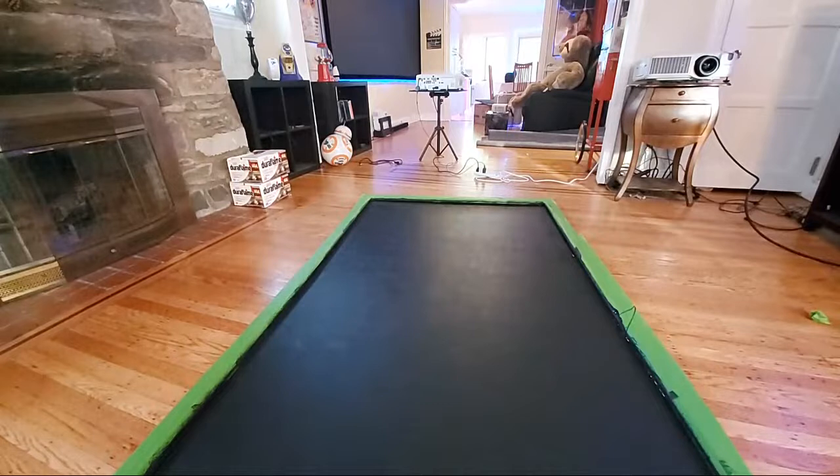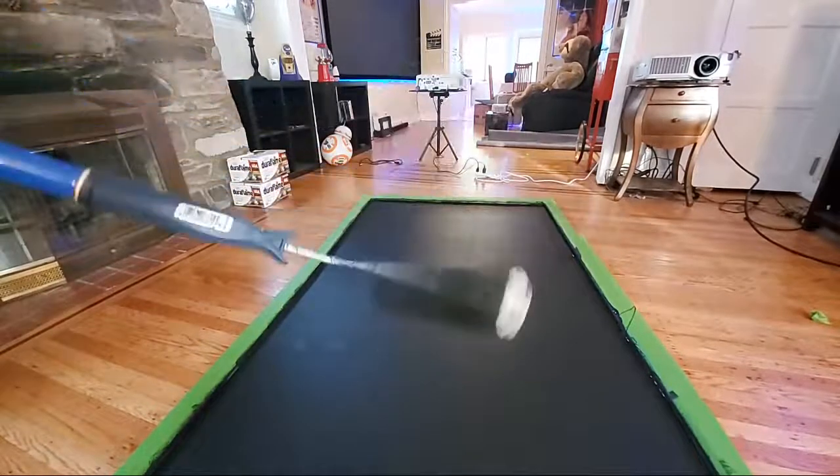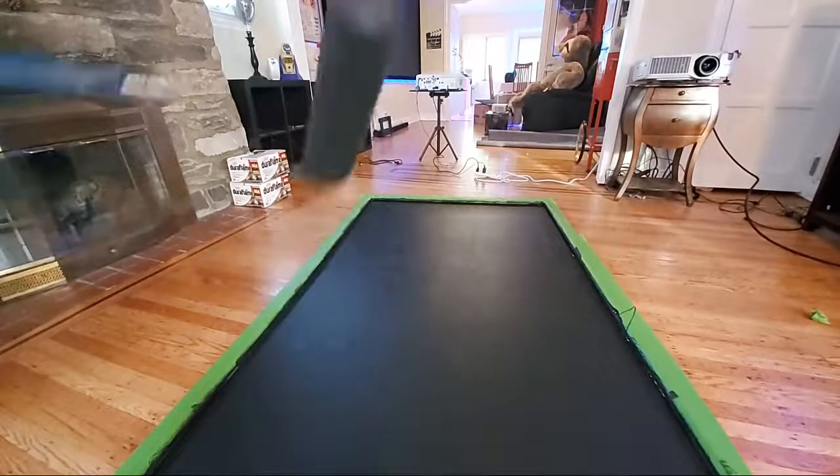That easy. It's not that hard to paint these screens. It's very easy to do. Kids can literally paint the screen for you. Done.